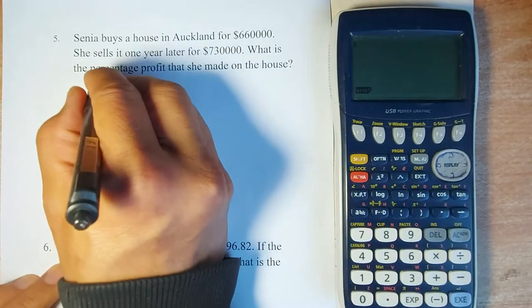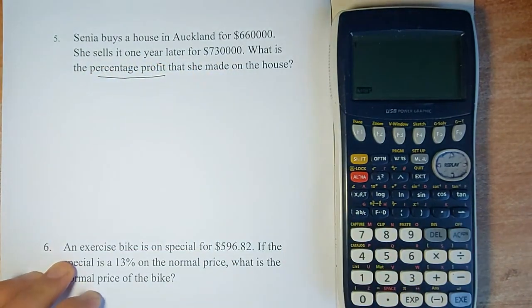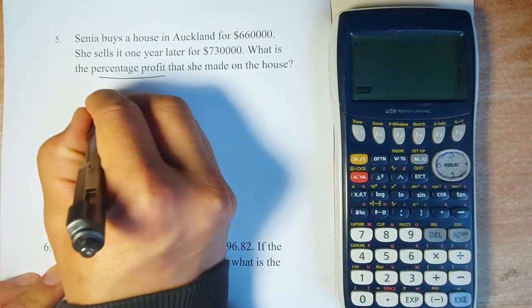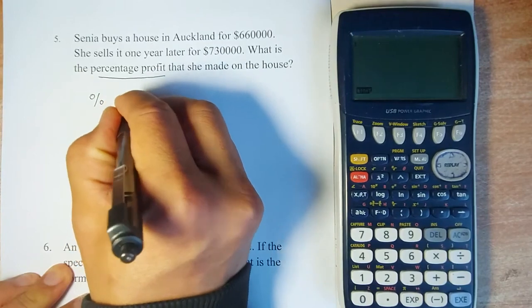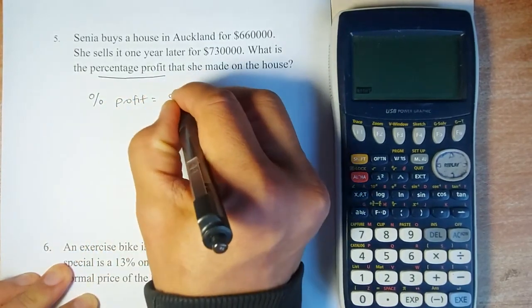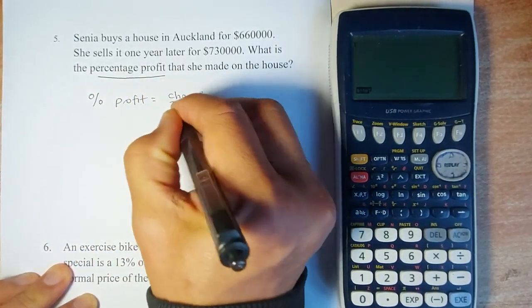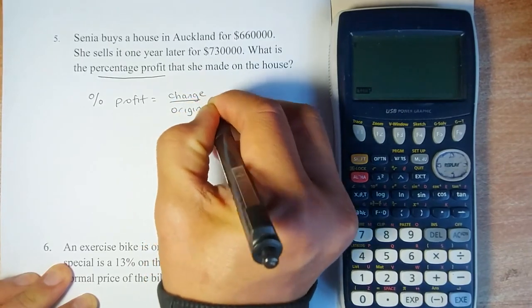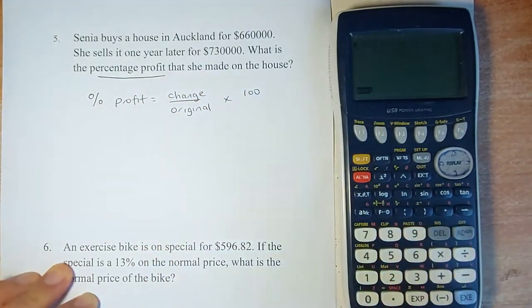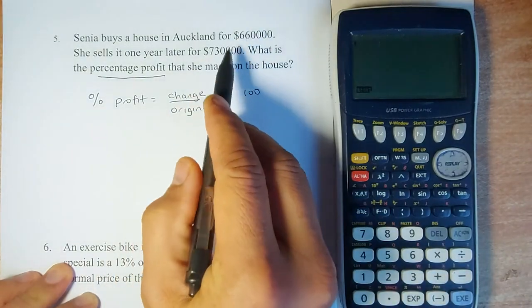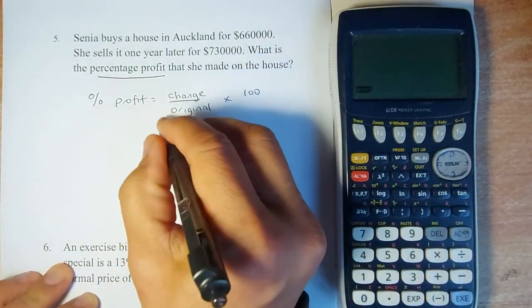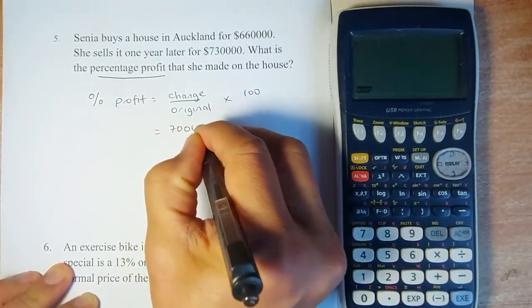So remember, if they ask for percentage profit, percentage loss, percentage gain, percentage change, the formula is this. Percentage profit will be change divided by original, multiplied by 100. So the change is 730 minus 660, which is going to be 70,000.